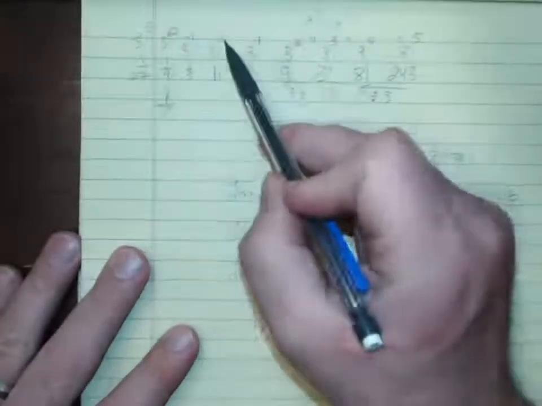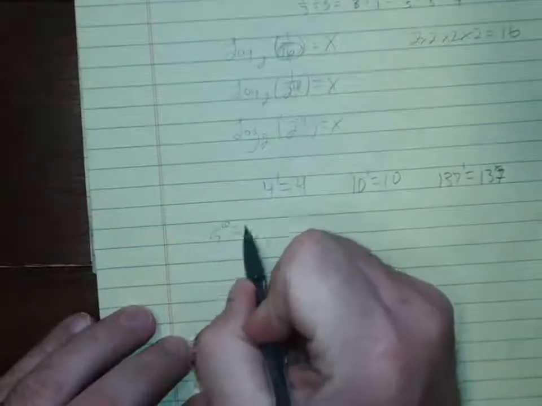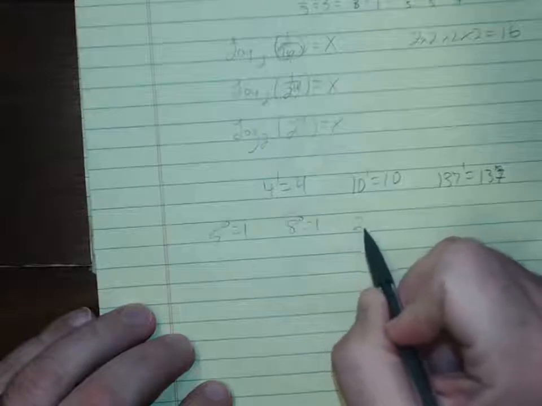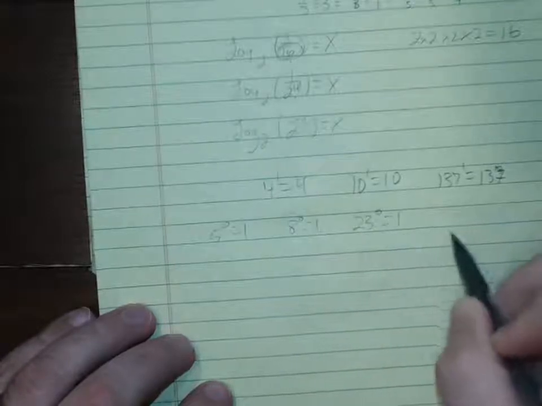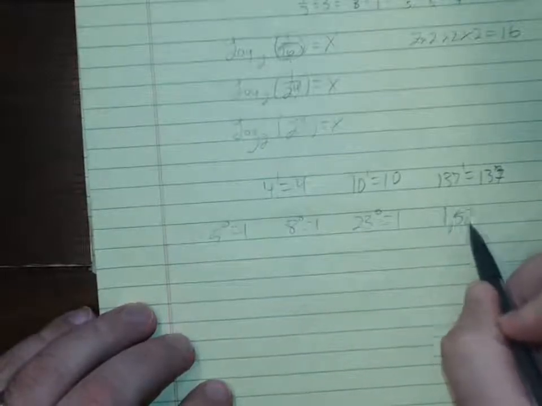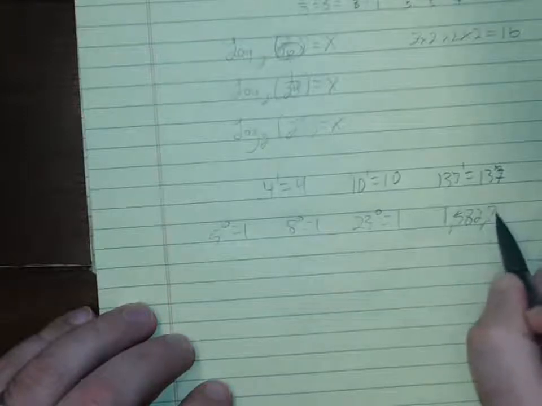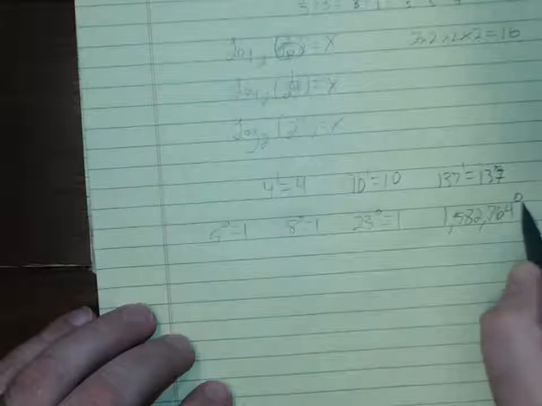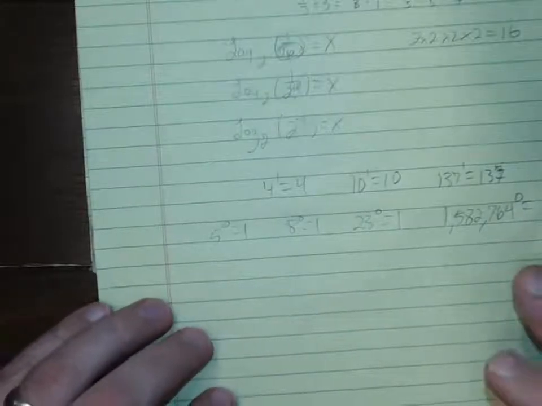The other hard and fast rule, and this is more important than that, the one I just showed you, anything to the 0 power is 1. 5 to the 0 power is 1. 8 to the 0 power is 1. 23 to the 0 power is 1. 764, I don't know, to the 0 power is 1. It doesn't matter what the number is.